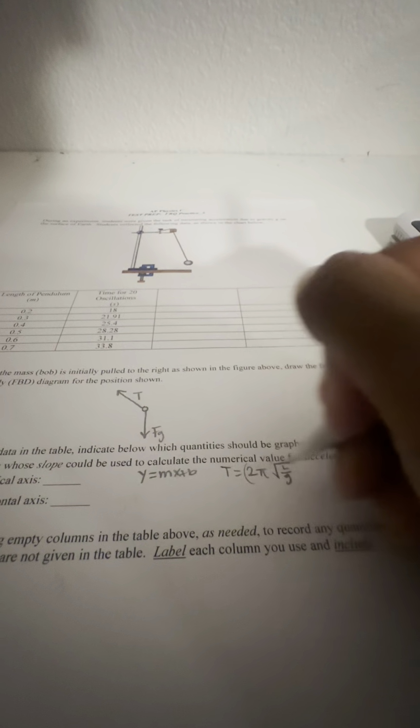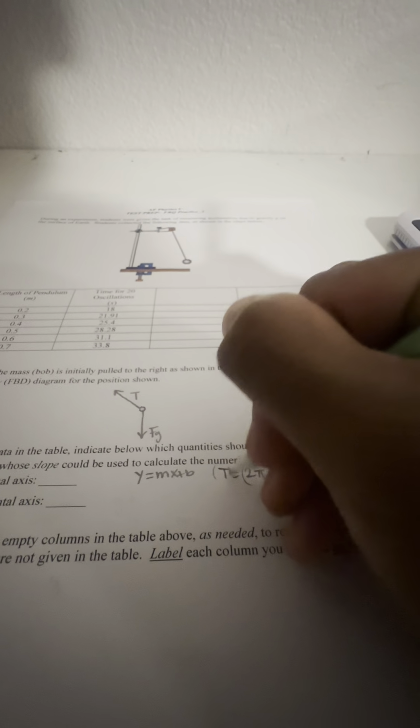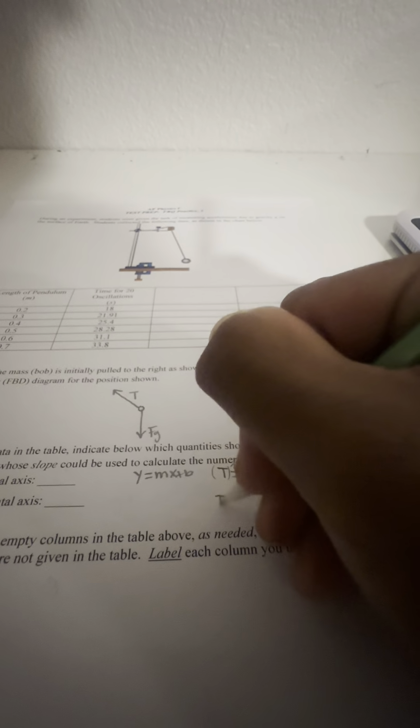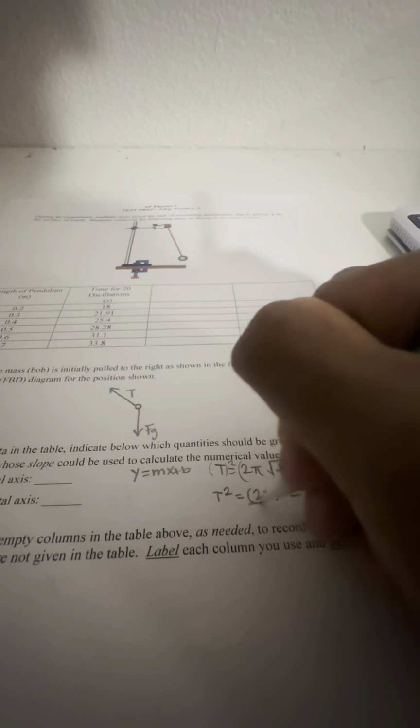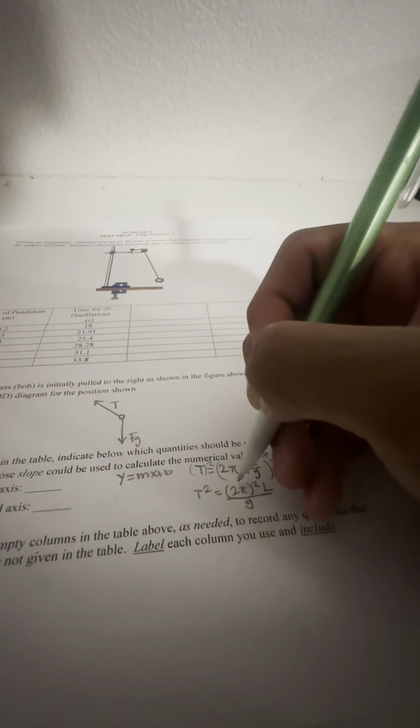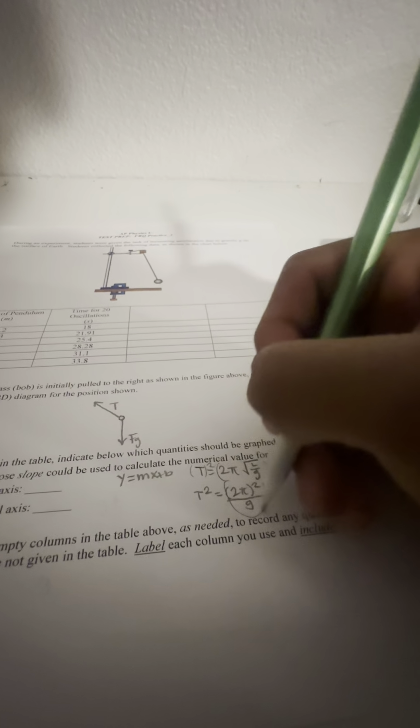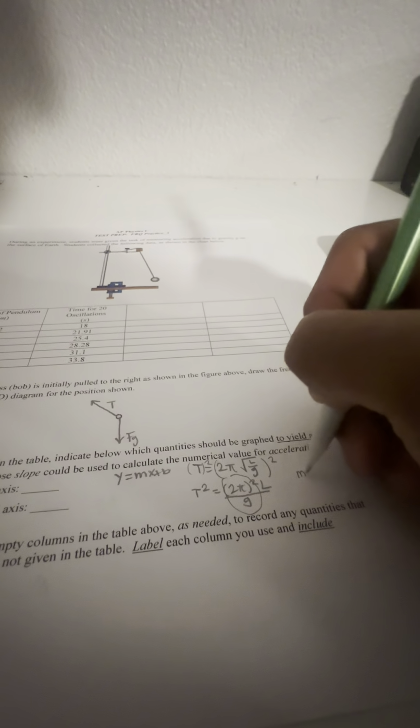And to get it in this form, we can square both sides. So that leaves us with T squared is equal to (2 pi squared) times L over g. And since 2 pi squared over g is just a constant, that's going to be our m.